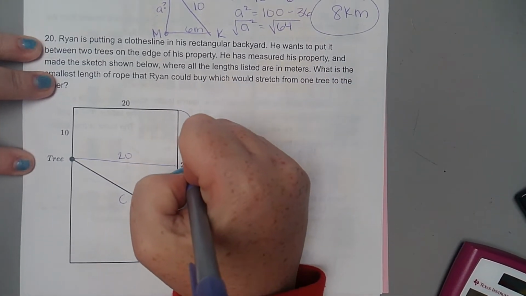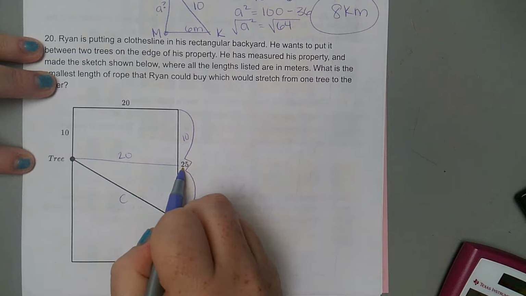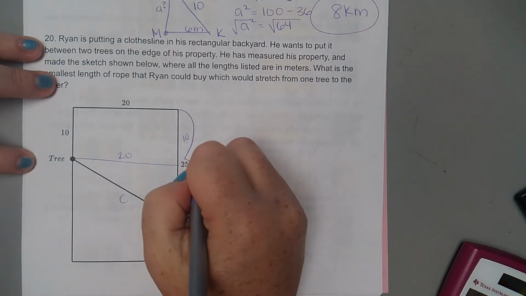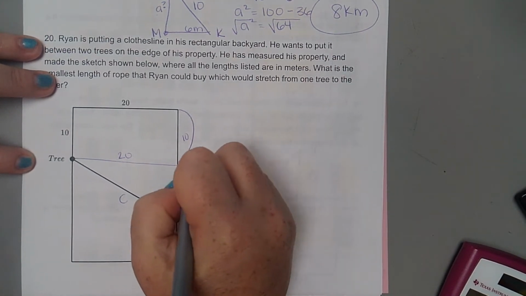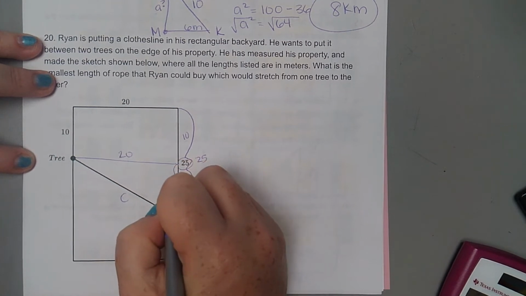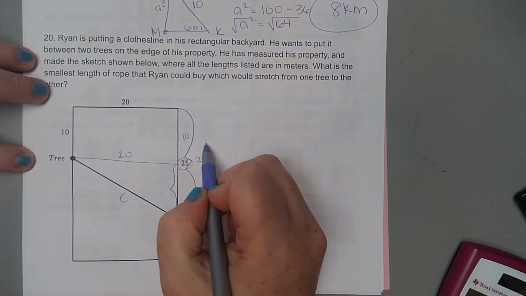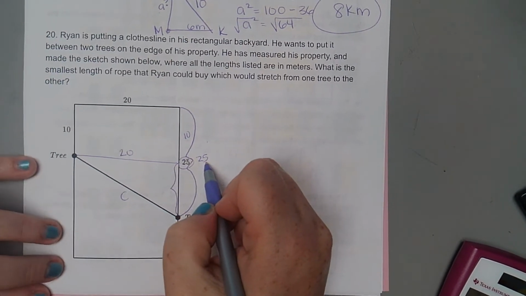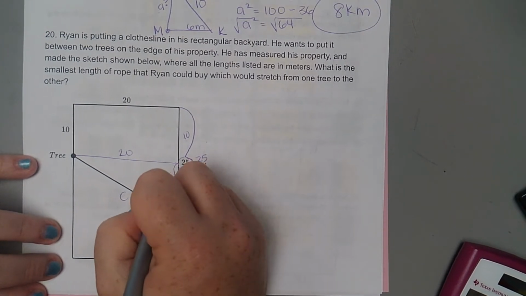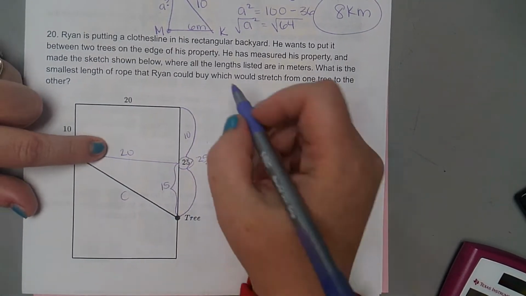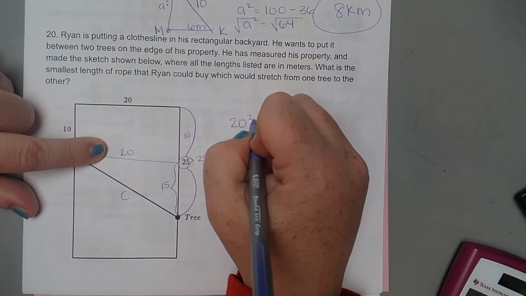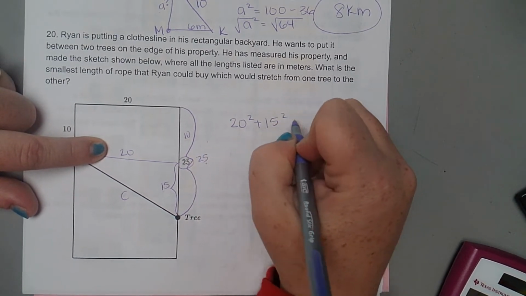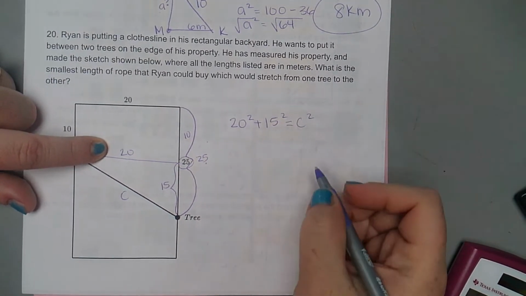This whole length is 25. We have it right here. What is this length going to be then? 10 plus what is 25? Makes this one 15. So we have 20 squared plus 15 squared equals c squared.